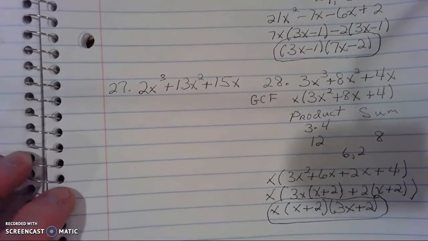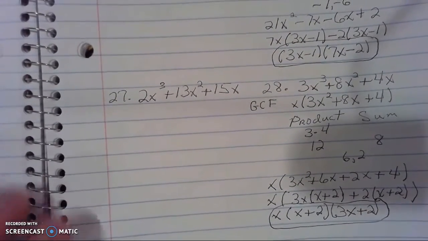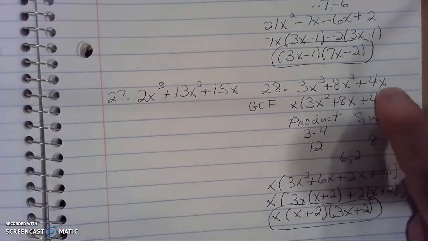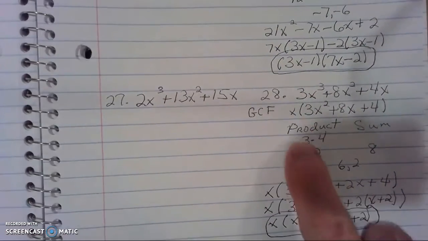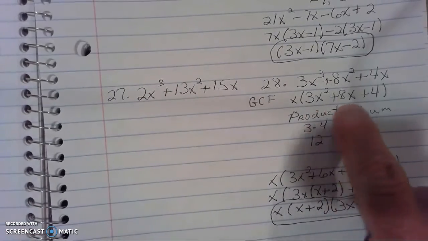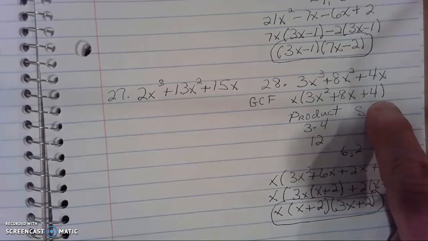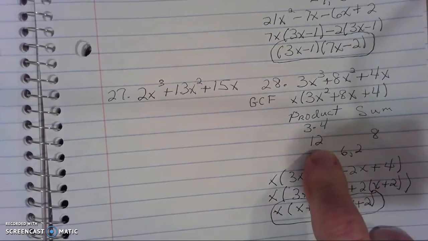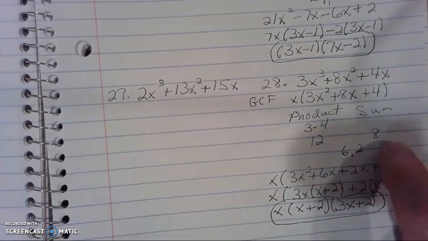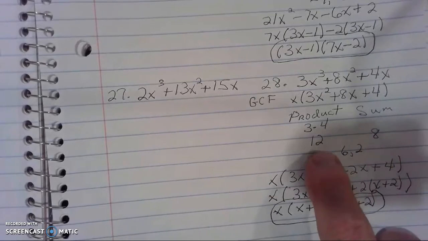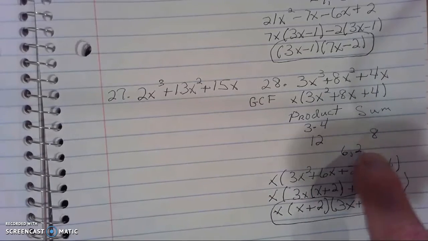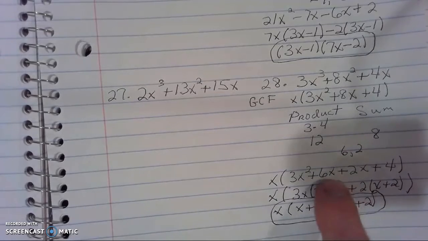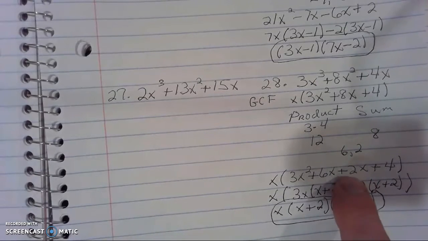27 and 28. Okay, 28 has a common factor. Greatest common factor. X goes into all three terms, so we take it out. Then we are factoring 3x squared plus 8x plus 4. 3 times 4 is our product, 12. Our sum is 8. What two numbers give you 12 and add up to be 8? 6 and 2. So we change the middle term, 8x, to 6x plus 2x.